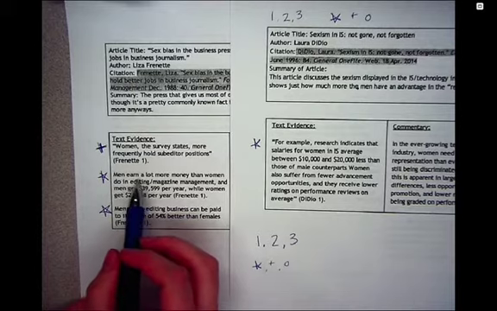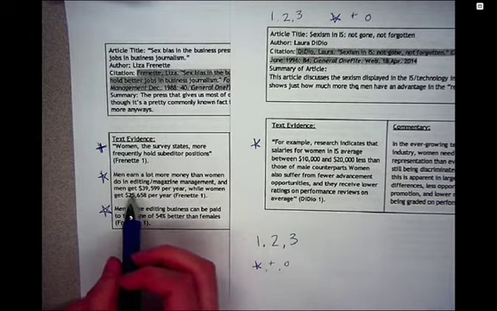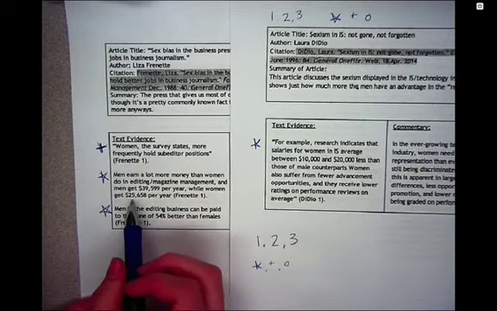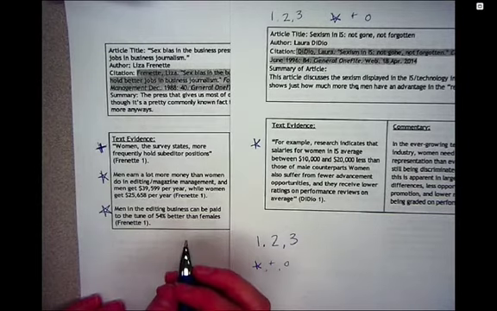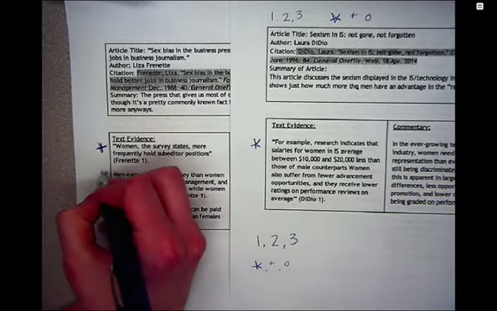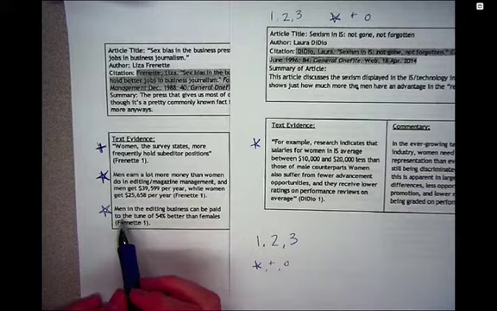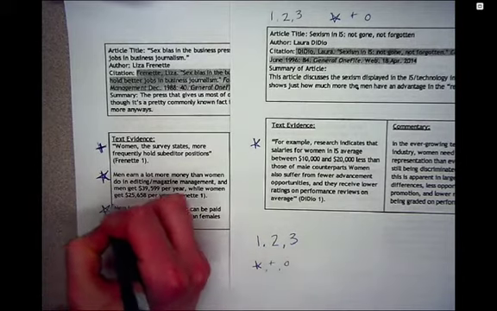Down to my next one. Men earn a lot more money than women do in editing and magazine management, and men get $39,599 per year, while women get $25,658 per year. So this is about pay. That's different than the treatment, so I'm going to use a different symbol for that. I'm going to put a star next to that. Anything about pay, I'll star. And here it says, men in the editing business can be paid to the tune of 54% better than women. Also about pay, so I put another star here.